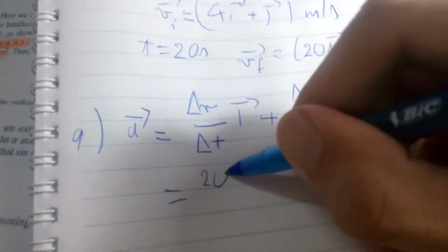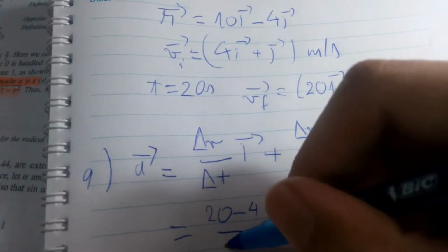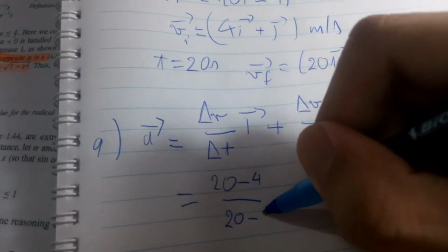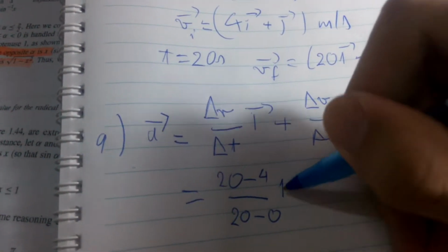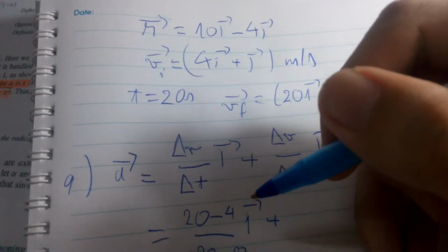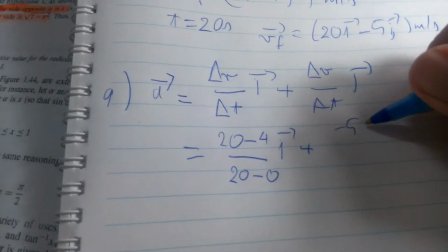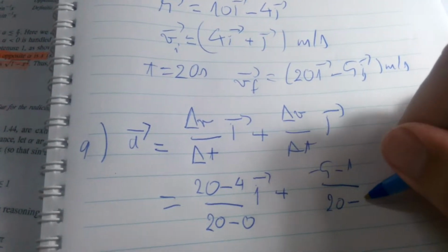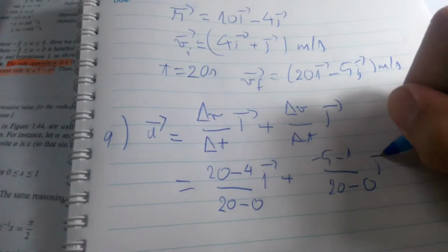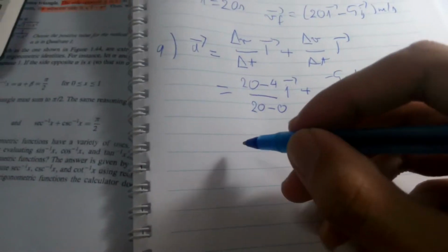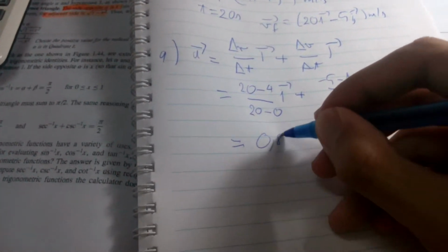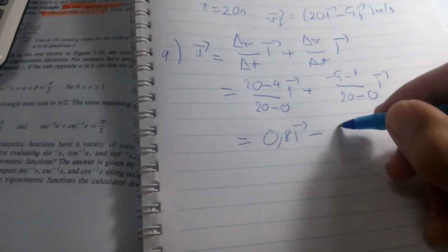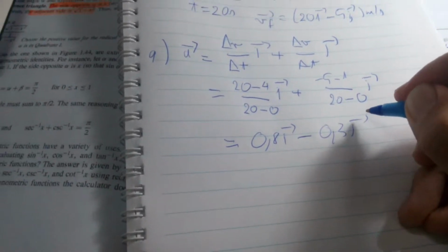So it'll be (20 minus 4) over (20 minus 0) in vector i, plus (minus 5 minus 1) over (20 minus 0) in vector j. This becomes 0.8i minus 0.3j.